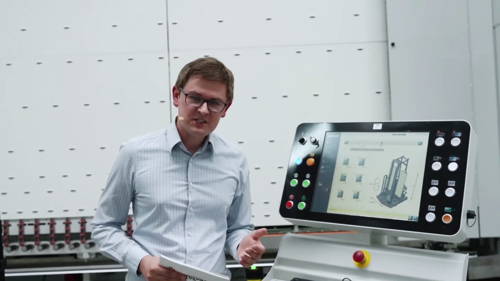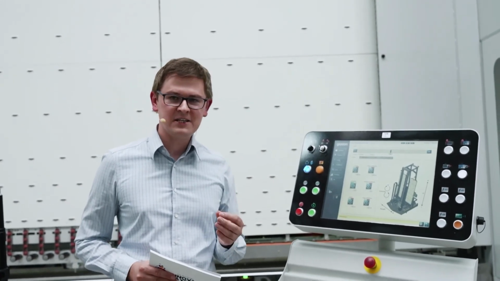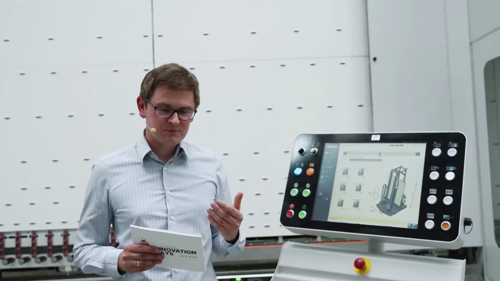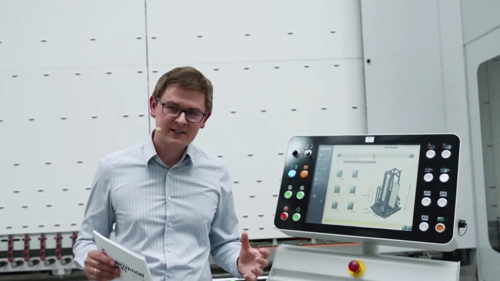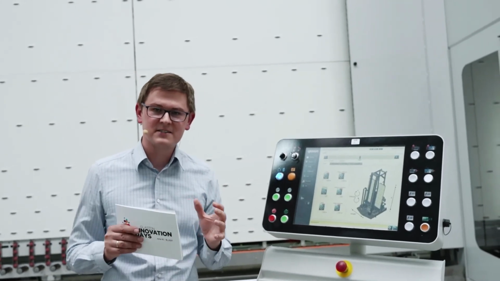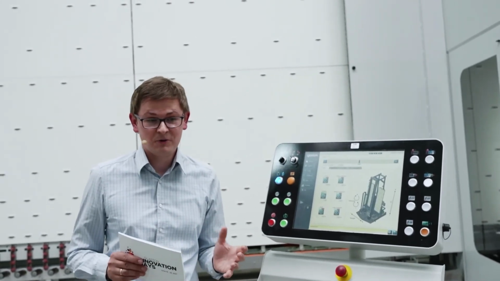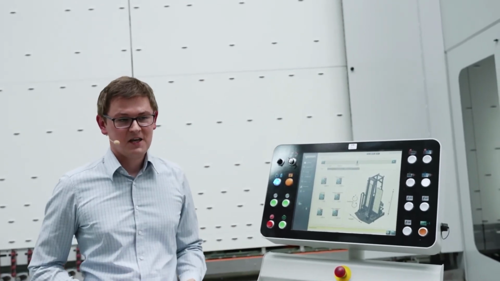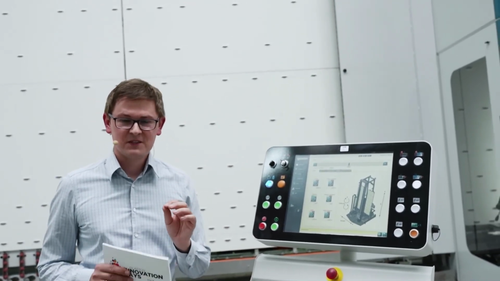The other opportunity, if you don't want to work with data, is to use the mode any rectangle. With this mode, you have the possibility to put every processable rectangle on the machine, and the machine will determine and process the size itself. And then the operator has nothing to do, just to put the glass on the machine. But this feature is limited to rectangles.